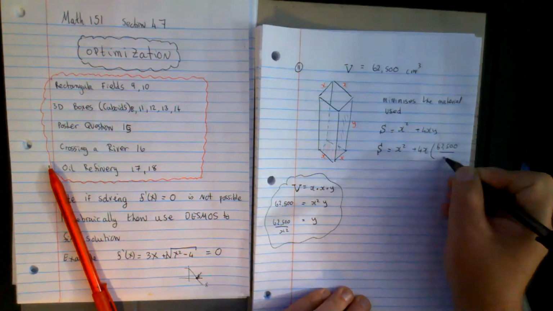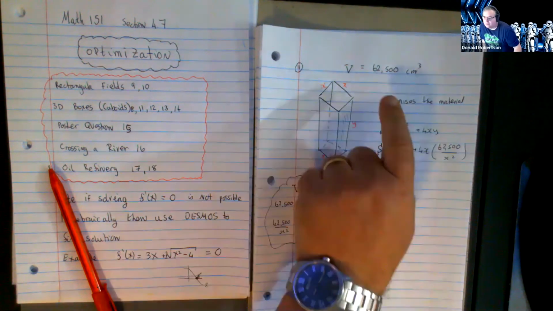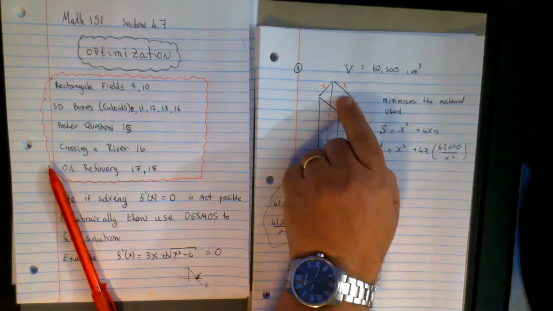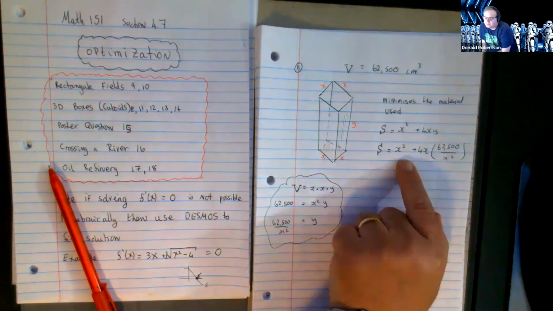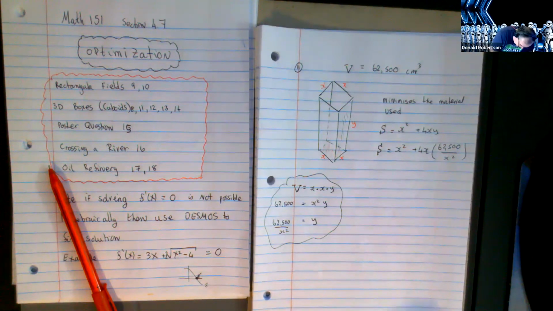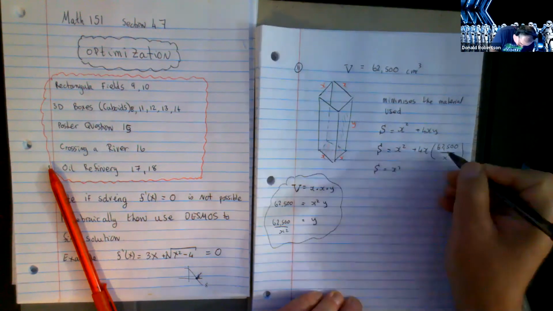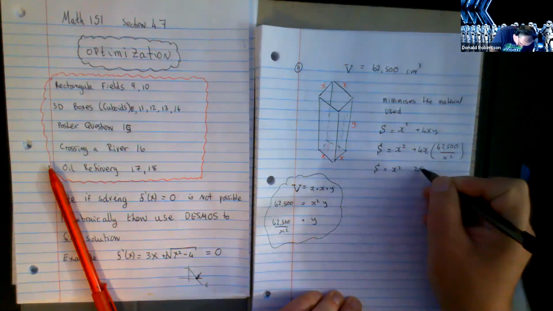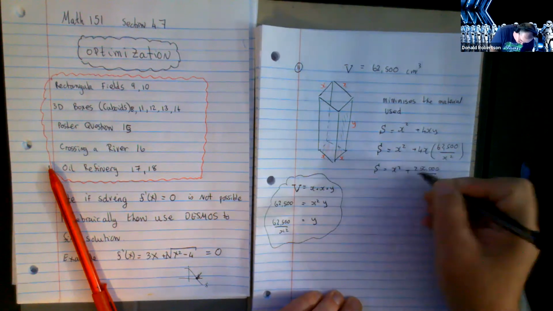For the surface area, wouldn't it be 2x squared? Because there's the bottom as well. Ah, but this is open topped. Oh, okay. I didn't catch that. Yeah, if it did say it had a top, you're right, that would have been 2x squared. No. We have an x squared. That's 50,000 over x. There you go.